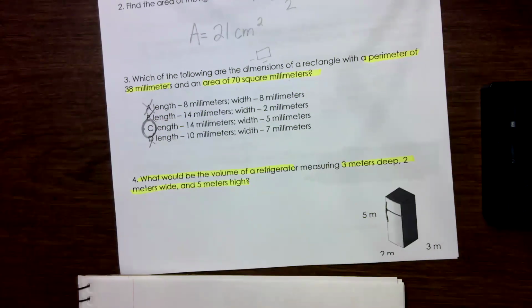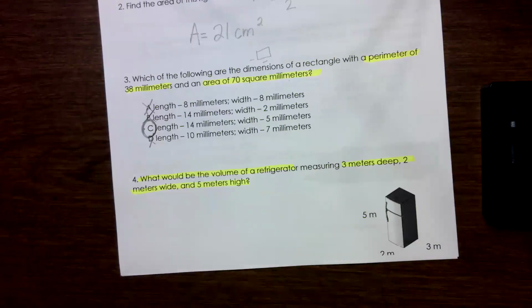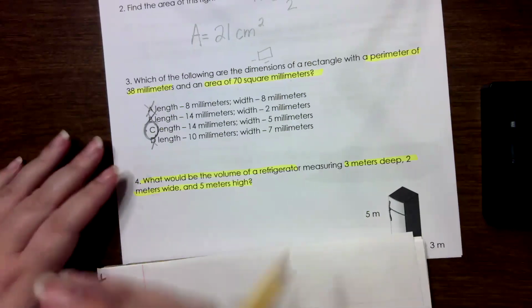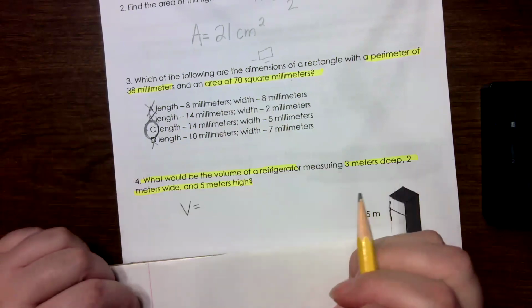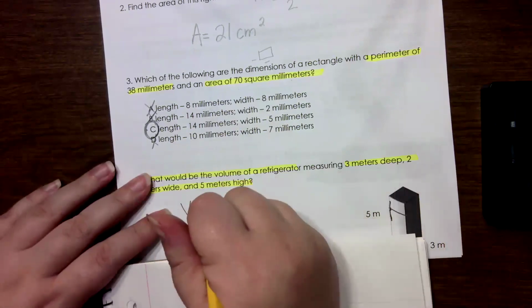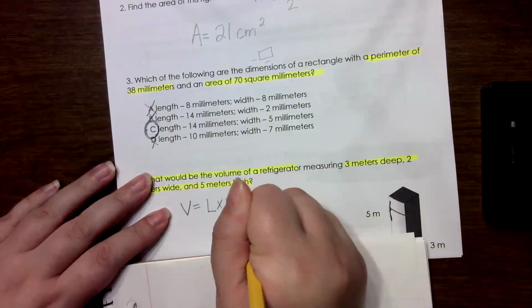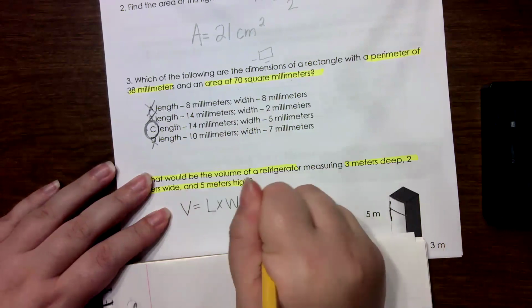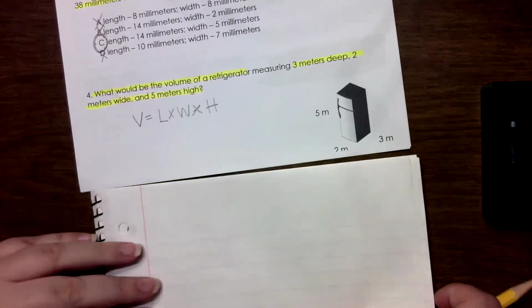Well, I think, what is the formula for volume? Volume equals, you say it with me? Volume equals length times width times height. So I'm going to pull this data and put it on my paper.